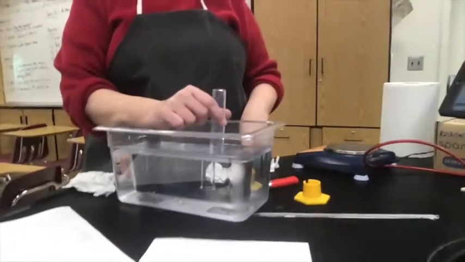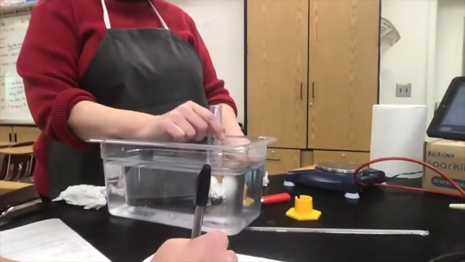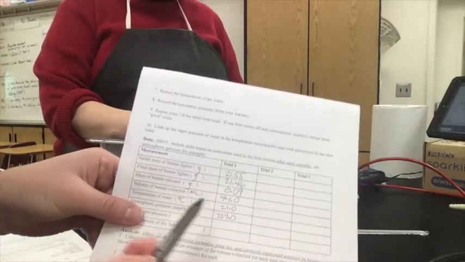Yeah, it's right about in the middle. Yeah, 754.0, and that is in mmHg. You can see it on the instrument when she put it up there. And 754.0.